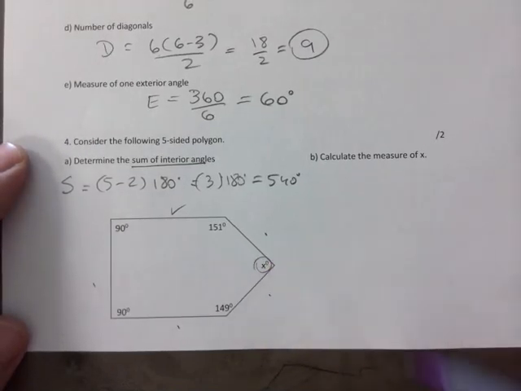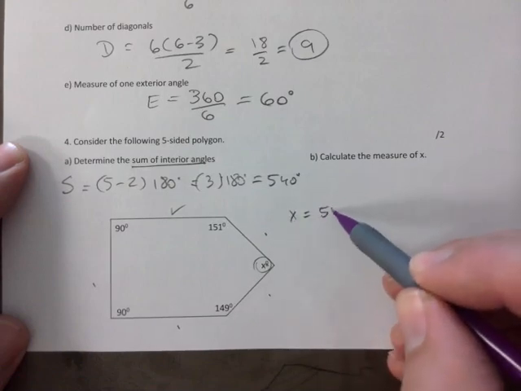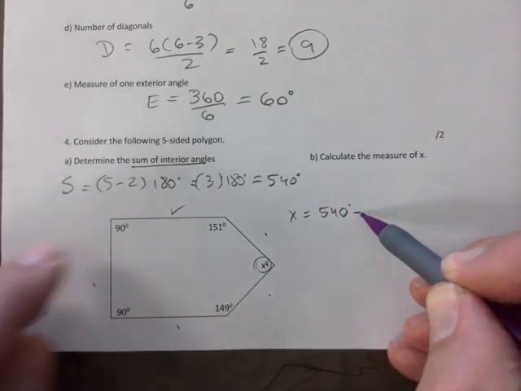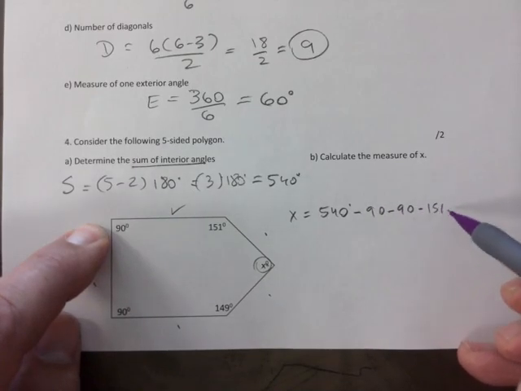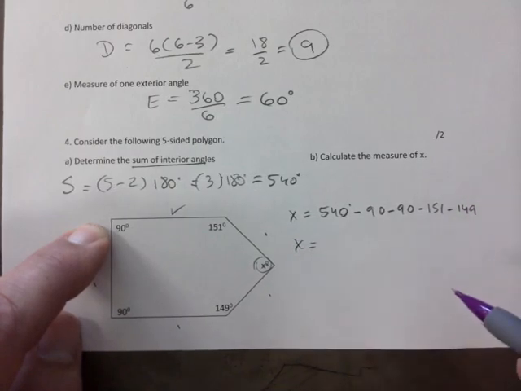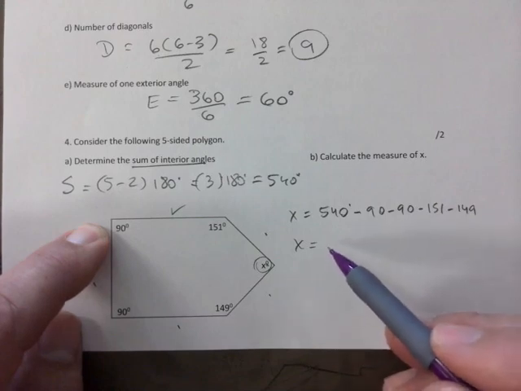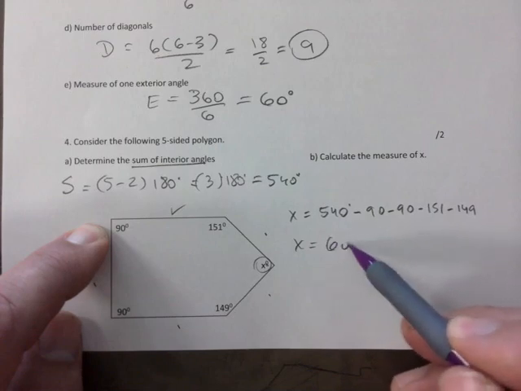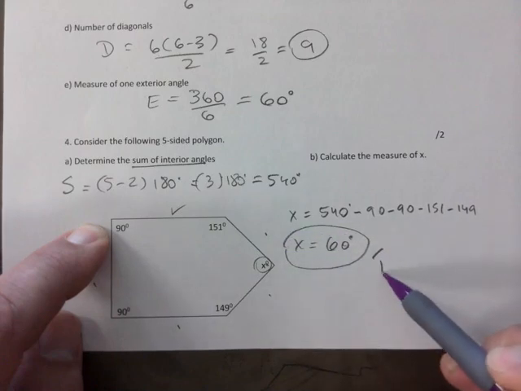So determine x here, that one missing angle. Guess what? I'm going to go 540, and I'm going to subtract 90, 90. I know some of you probably did some crazy things and split it up into triangles. That's fine. 60 degrees. 1 mark.